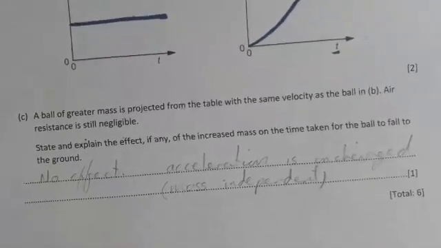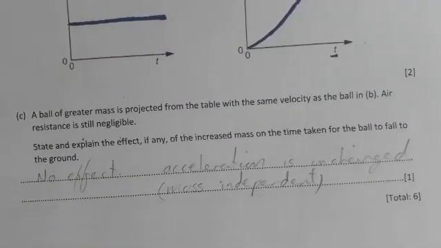They say a ball with greater mass is projected from the table with the same velocity as the ball in A. Air resistance is still negligible. Now, air resistance could affect this because of surface effect, but for the rest, there is no effect due to the increase of mass.